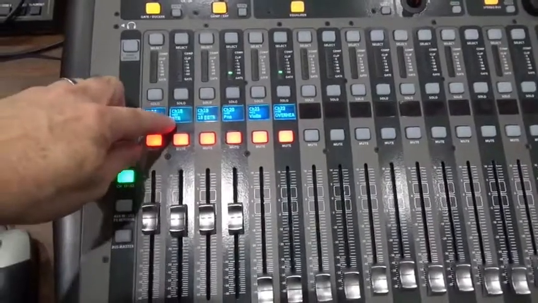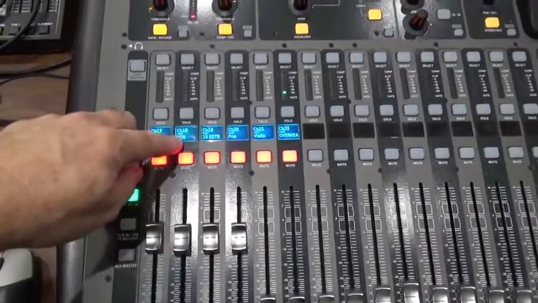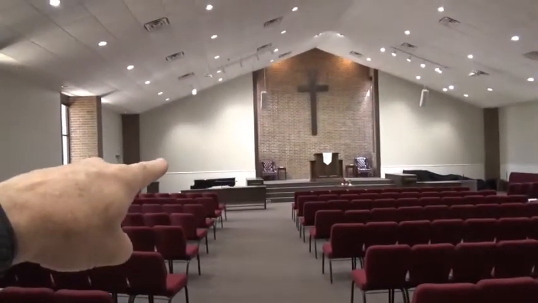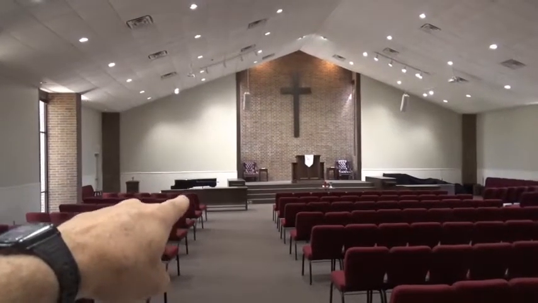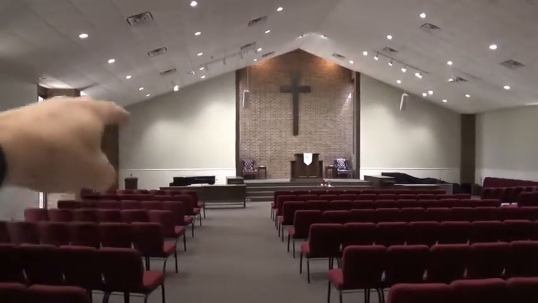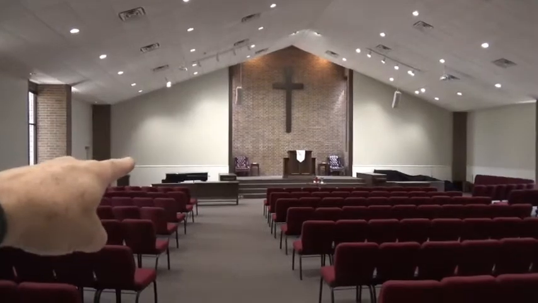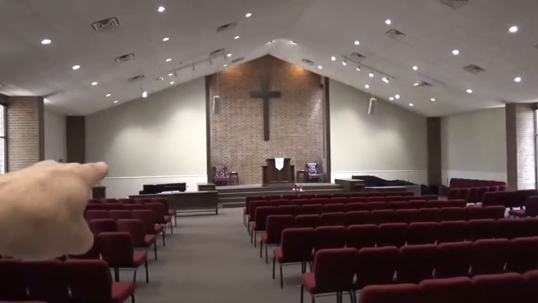Input 3, so we were running acoustic guitar through input 3. That's in the same location where channel 1 is for the vocals. We had an acoustic guitar which he played right down in front of that, so we had him plugged into input 3 there. That vocalist was plugged into input 1.